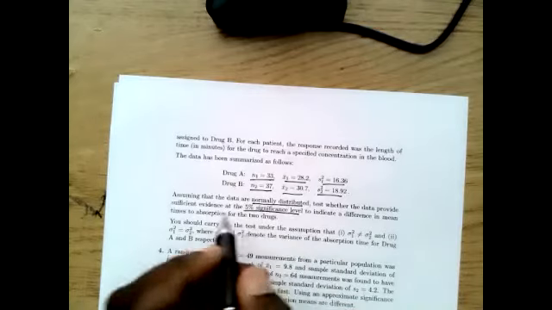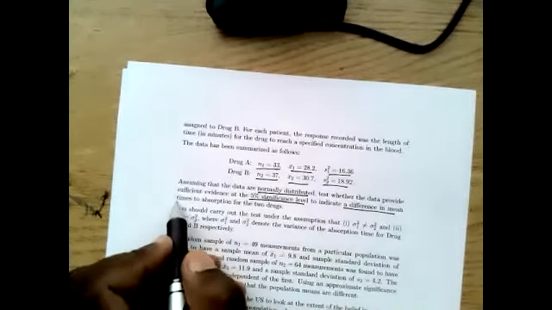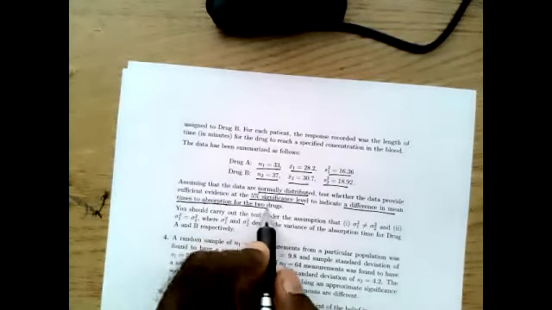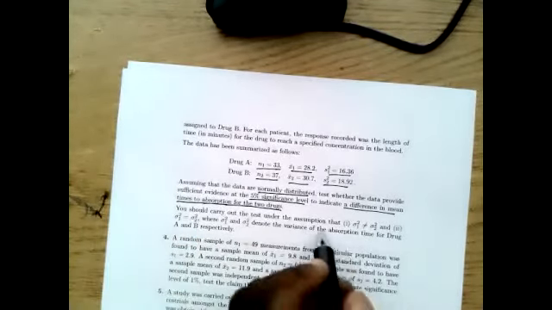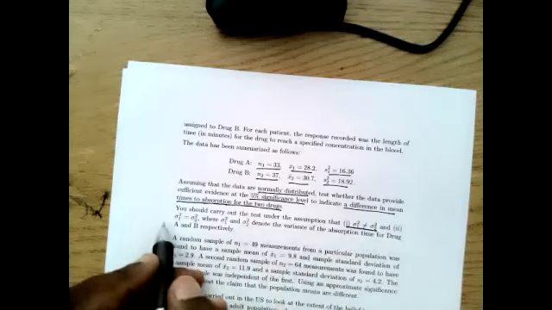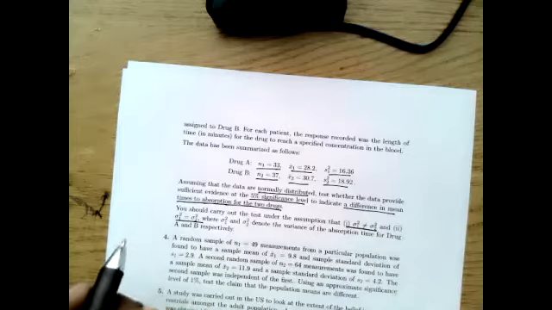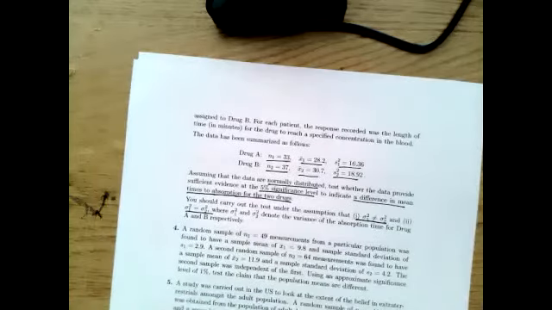So we want to use a 5% significance level to test if there is a difference in the mean times to absorption of the two drugs. There are two parts. The first part is to assume that the variances are unknown and not equal. And the second part is to assume that the variances are equal, right? All right, now let me go back to the formula sheet.